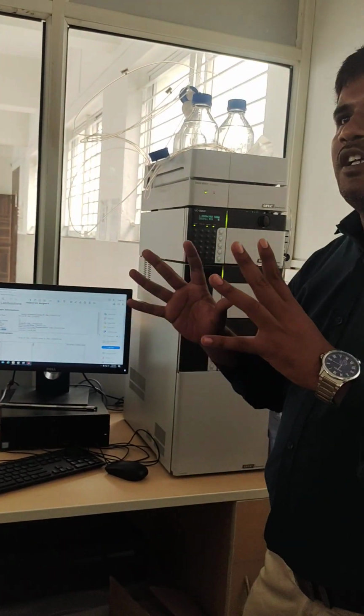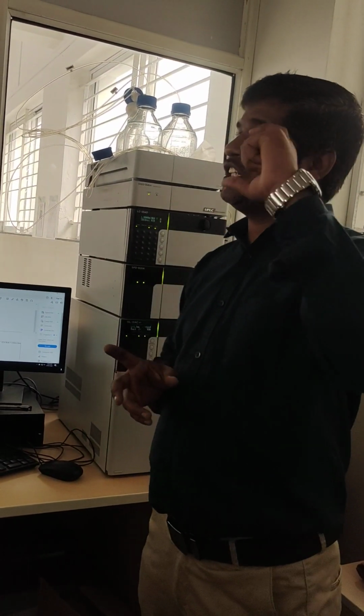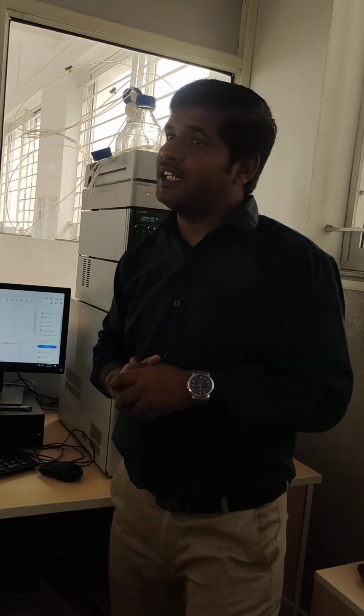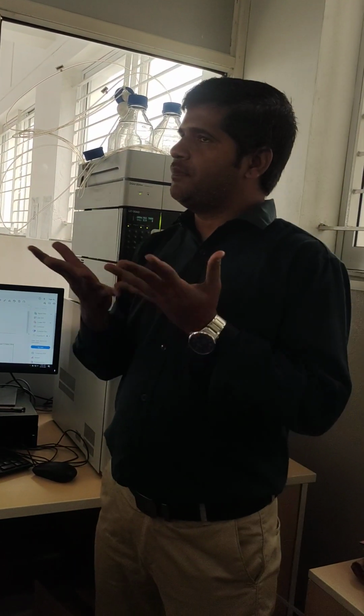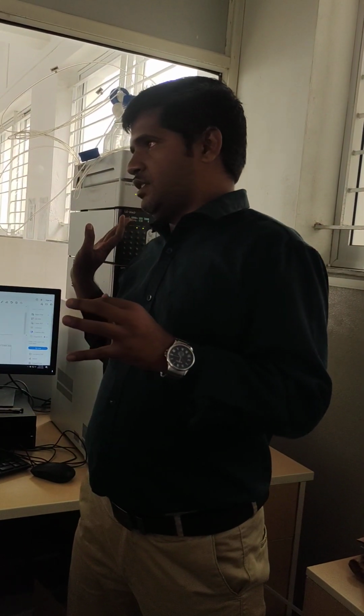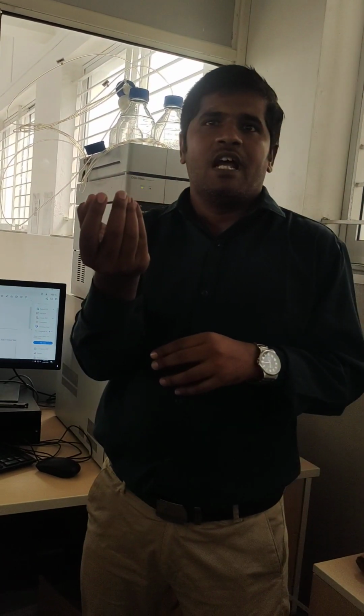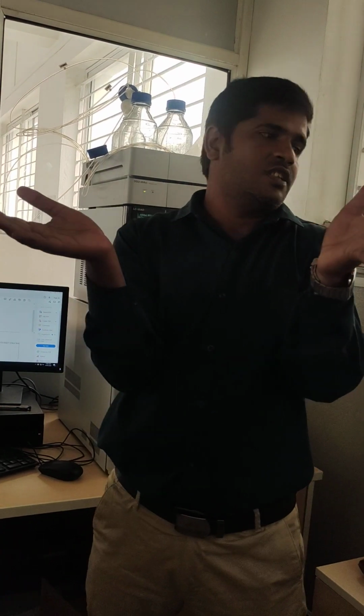Now if you want to create the method, what parameter we have to check, and how will you tell that this system is working and getting correct result? For that we have to check the system suitability parameter. What is that? System suitability parameter means what, and what is the need of that? System suitability parameter will check the accuracy of the instrument. Now one sample I have prepared, and I have prepared 5 injections.